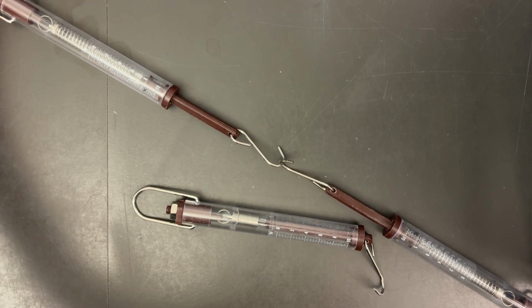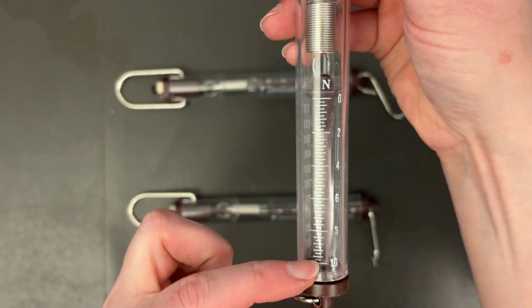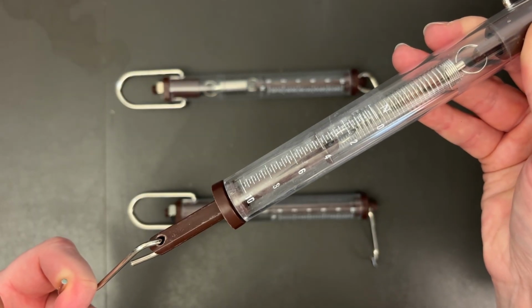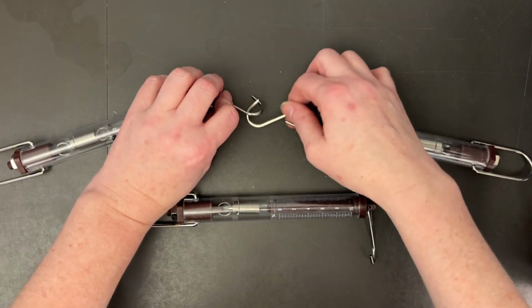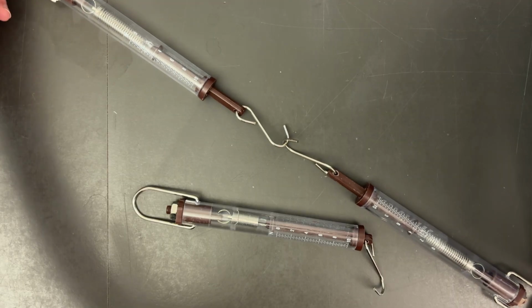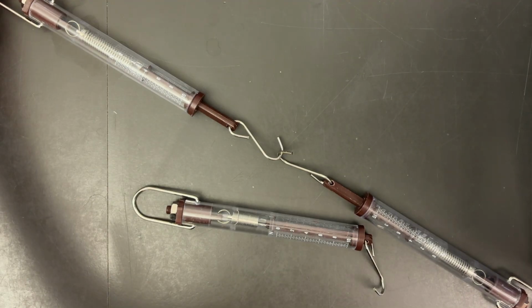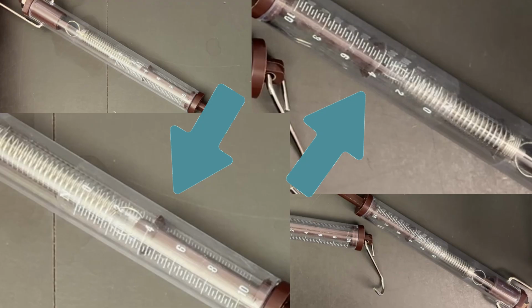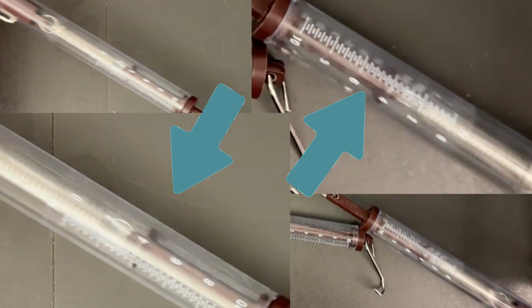Let's look at this using a spring scale. When I pull on the scale, the numbers tell me how much force I'm using. If I pull harder, the spring stretches and shows that I'm using more force. Now, let's connect two spring scales. When I pull, notice that both scales show the same number. If I pull one side to 4 newtons, the other side also shows a force of 4 newtons. That's Newton's third law in action.